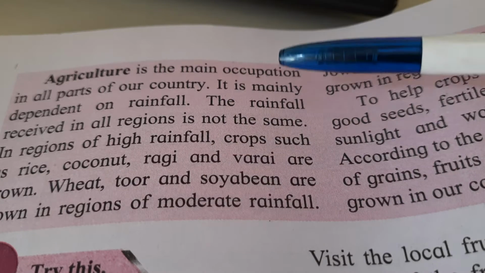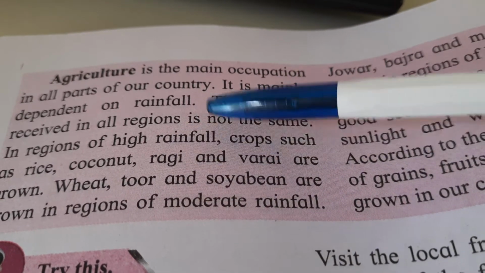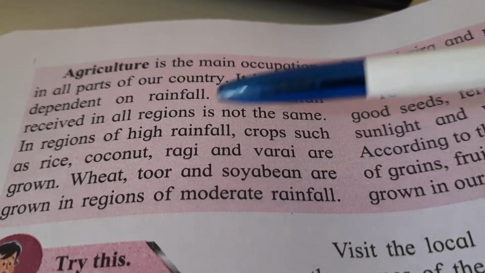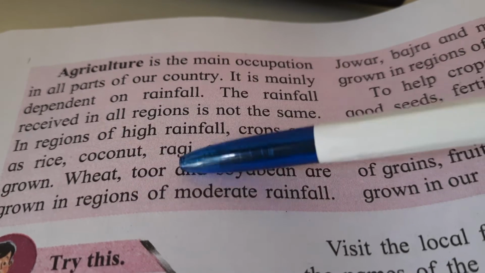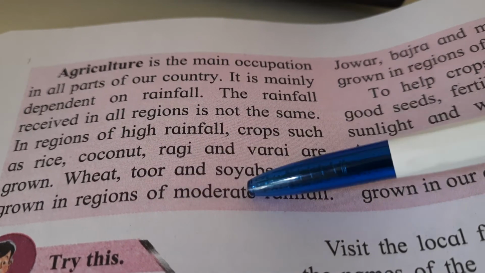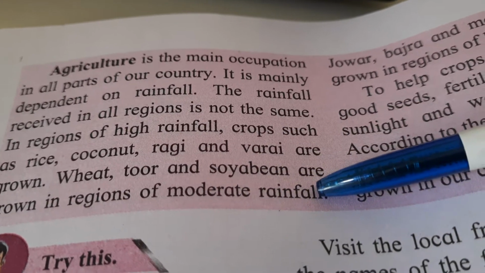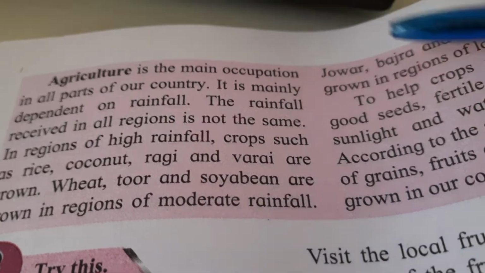यानी बारिश के ऊपर डिपेंड रहता है. The rainfall received in all regions is not the same. Somewhere it's a high rainfall. So the crops like rice, coconut, ragi and varai are grown well in that area. But wheat, tur and soyabean are grown in the region of moderate rainfall. यानी जहाँ पे कम बारिश होता है, ऐसे इसमें wheat होता है, tur होता है, सोयाबीन होता है.